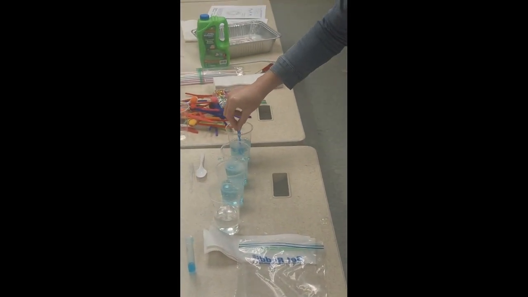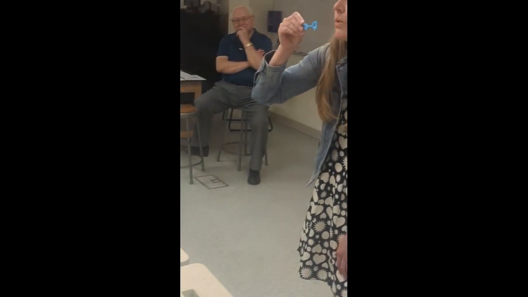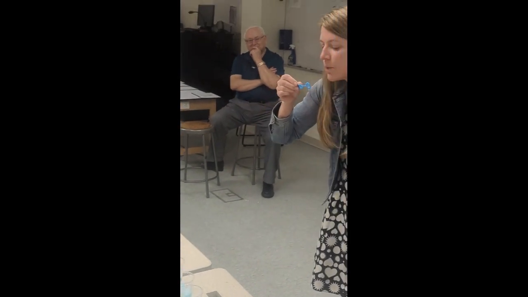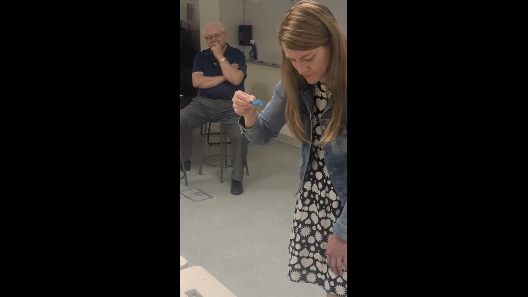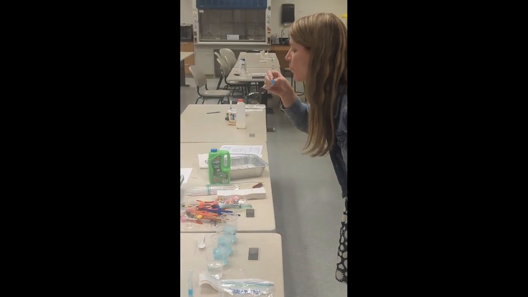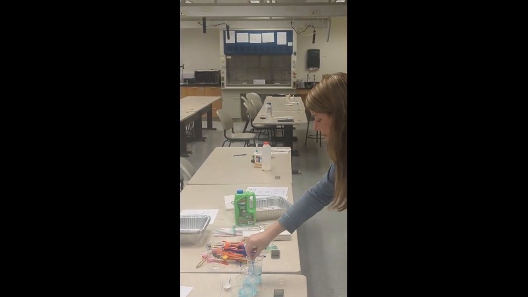Now the glycerin. Well, glycerin should be better. Well, that was bigger, but it's still on the floor. It's on the floor. Oh, that's pretty good.